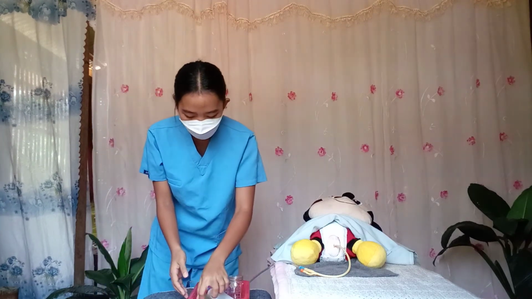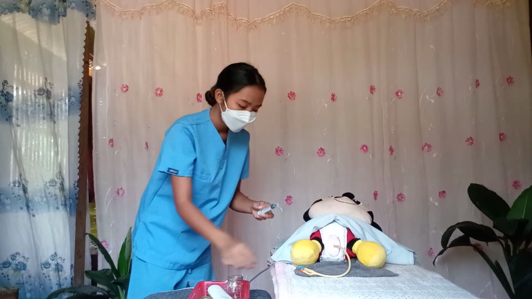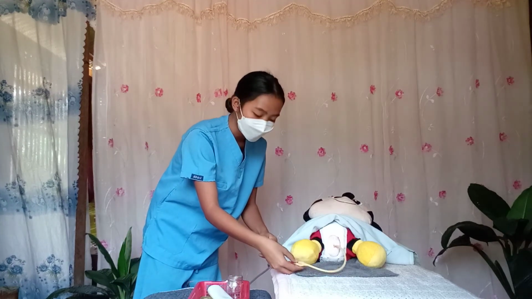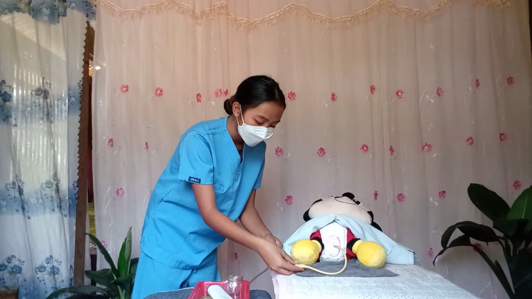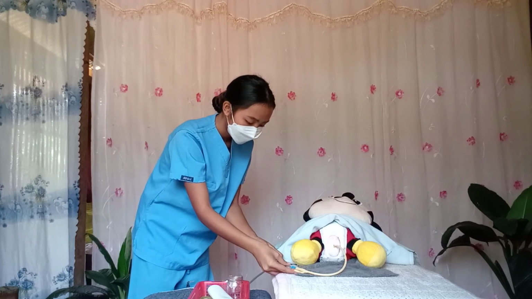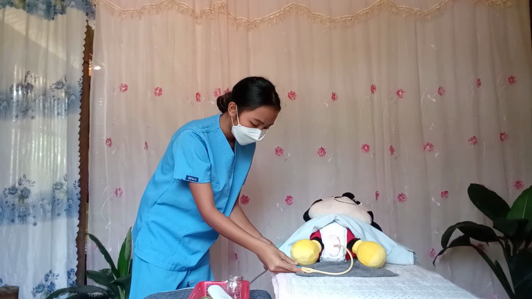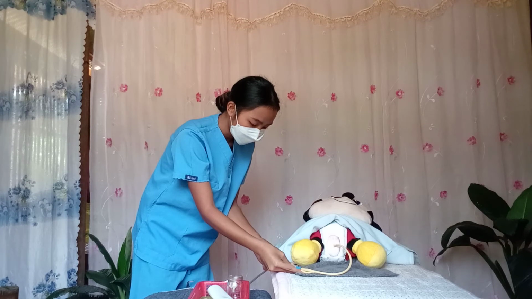This is another portion of my tray. So the first thing that we're going to do is to deflate the balloon. Easily.